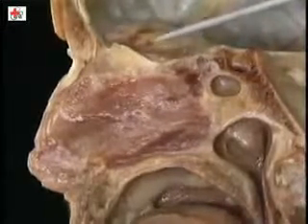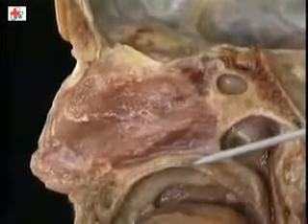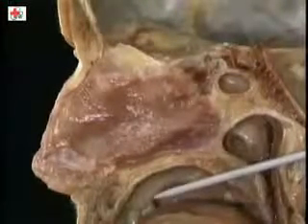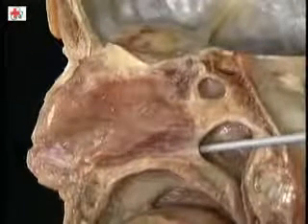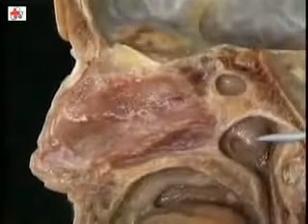Here's the anterior cranial fossa. Here's the bony palate, or hard palate, with the soft palate extending behind it. Here's the oral cavity. Here's the opening of the right nasal cavity. Behind it is the nasopharynx, which we'll look at in a minute.